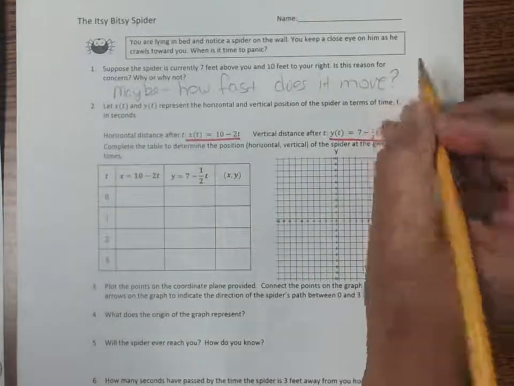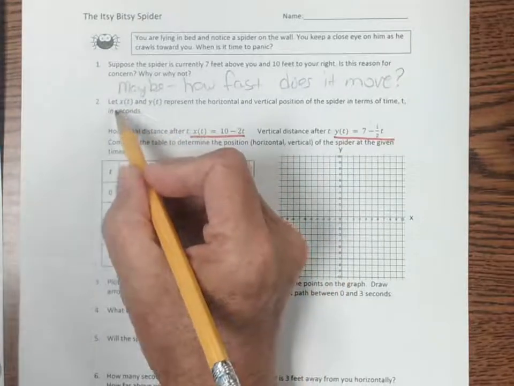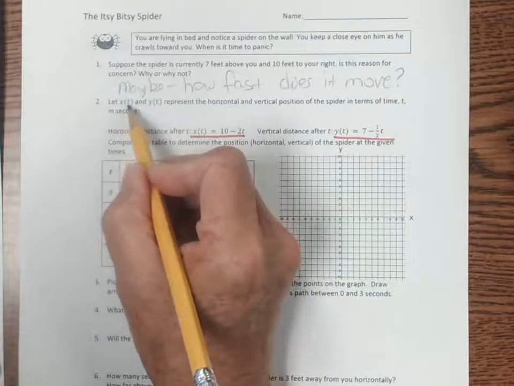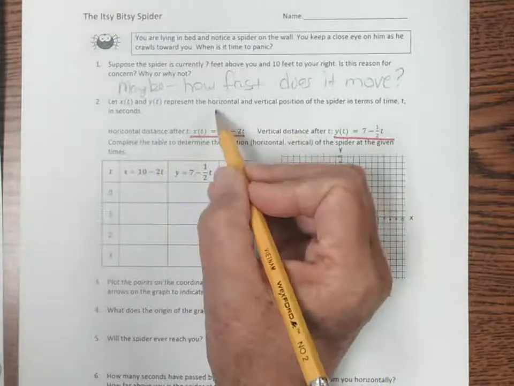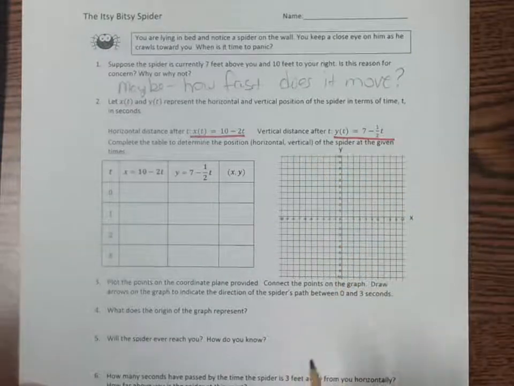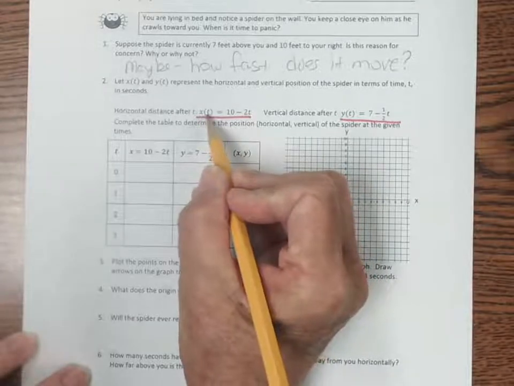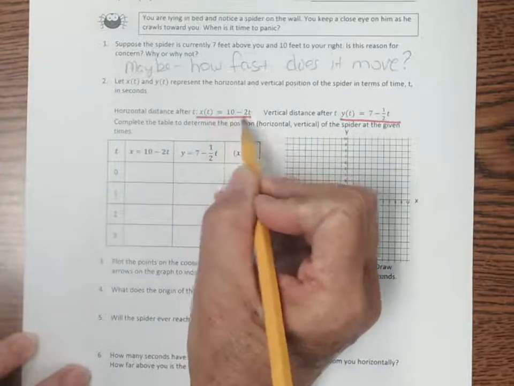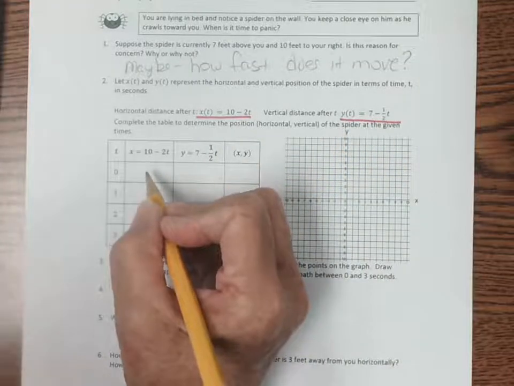So we have two equations, and these are functions. So we're going to say x is a function of time and y is a function of time. And they're going to represent the horizontal and vertical position of the spider in terms of time. We are laying still in bed, just watching. So this first equation, x is a function of t, which is time, is described here. The y is described here. Let's fill in our little table here.